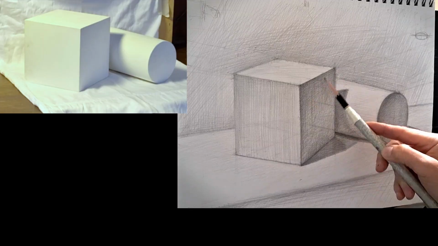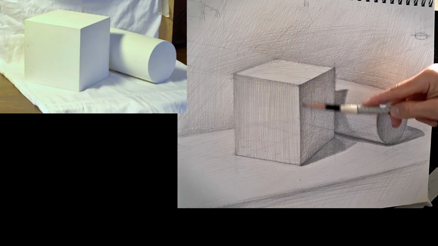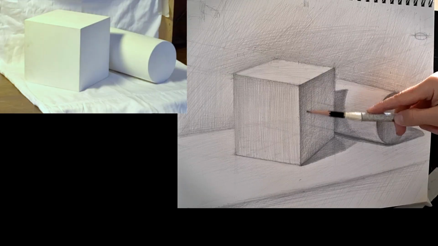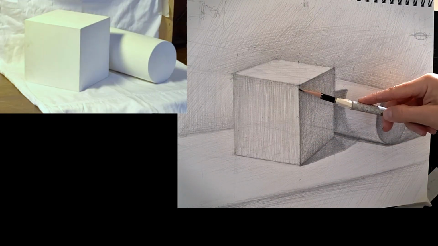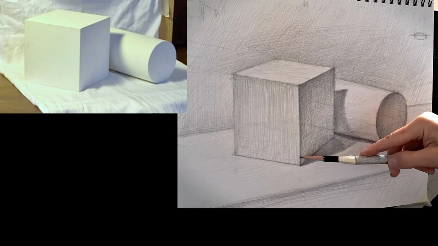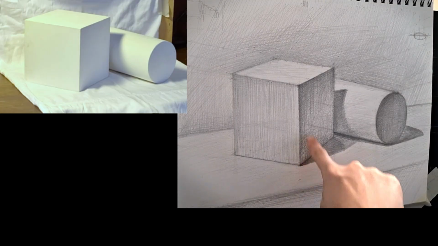You have to be able to judge how far not to go and how far to go. Compare this area to this area in value. The light area right here to this one.